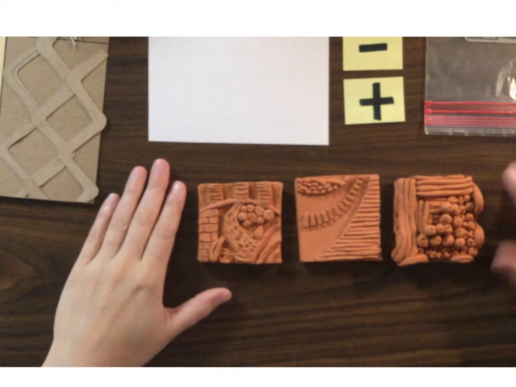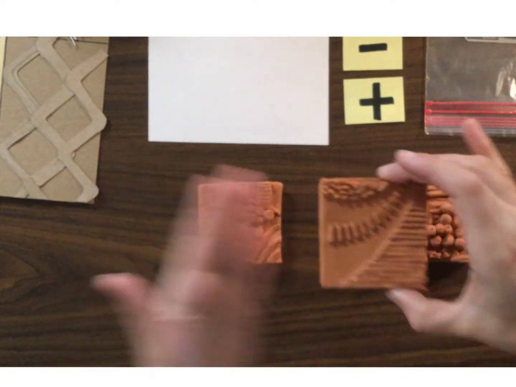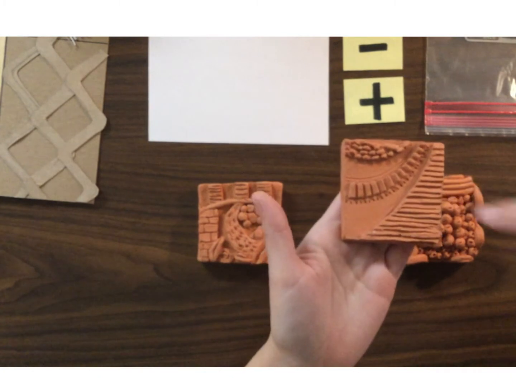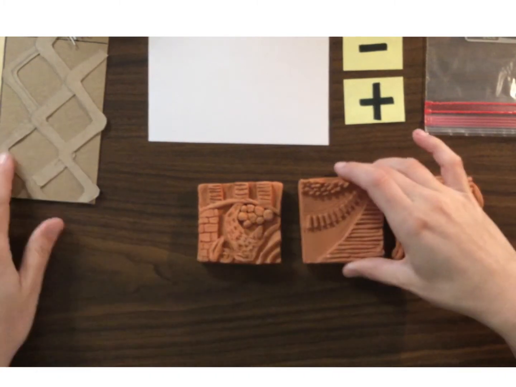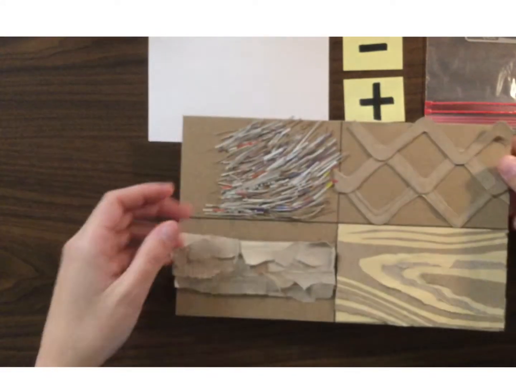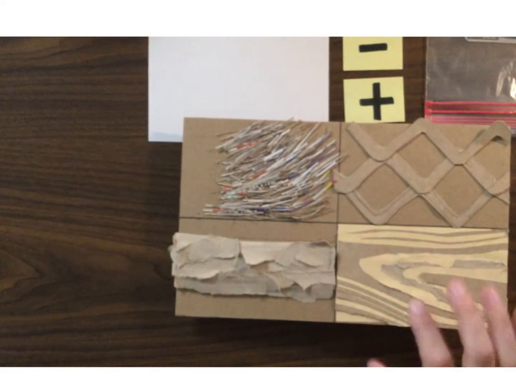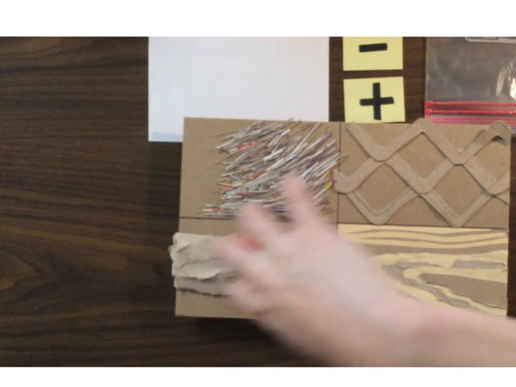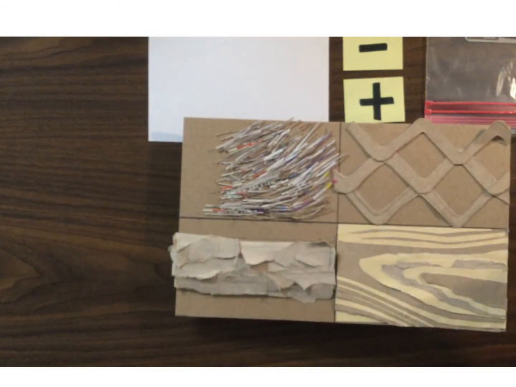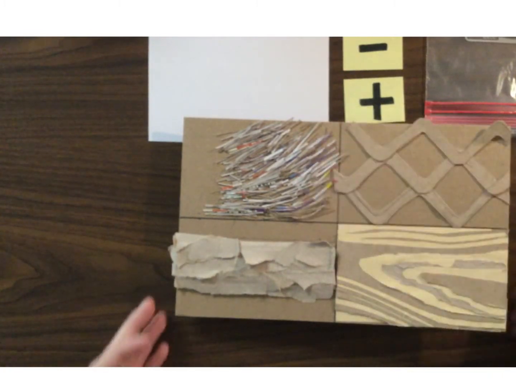When we're talking about textures that are added, that means that they have been stuck onto the surface of the clay so that they stick up off of the surface. Just like the textures that you made out of cardboard and paper and scraps that you could find at your house. These are all added textures. You didn't carve down in and take away anything. You added and built up on top.